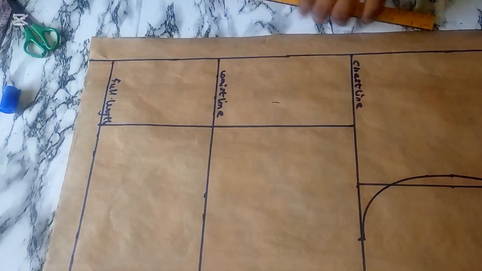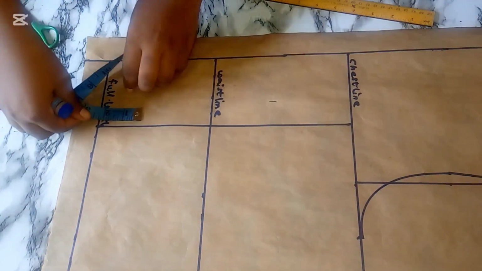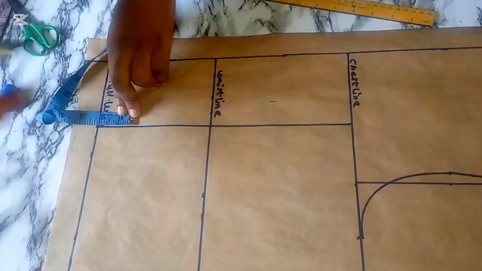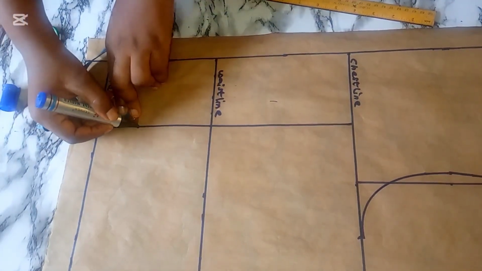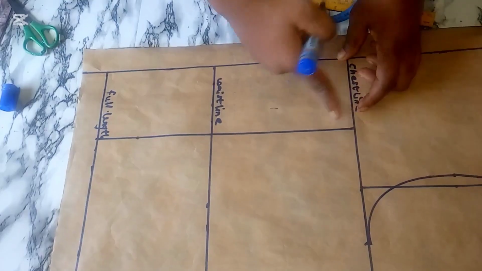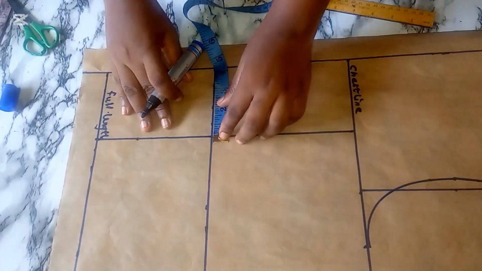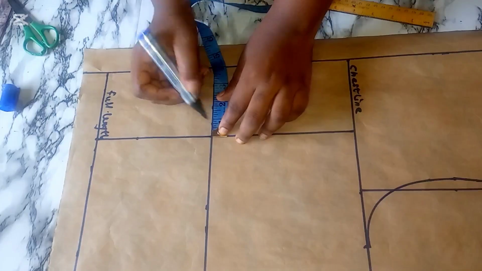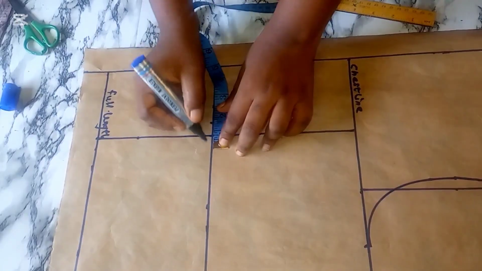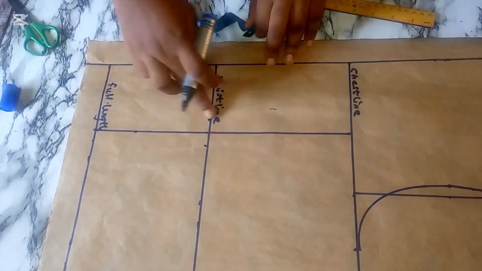Okay, then from here you come up by 2 inches. You can come up by 3 or more, but for me I like to come up with 2 inches. So I come up with 2 inches, and from here you won't be coming down with 1 inch like we did in the front. It will start from here. So on the waist I take in my 0.75, mark 0.75 here, mark 0.75 here, and I'll connect it to here, here, here, and here.